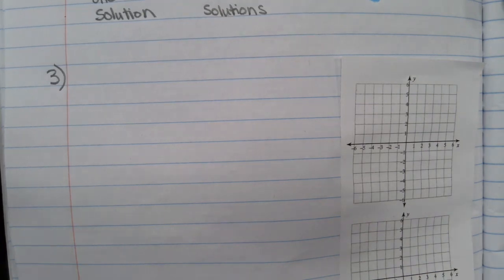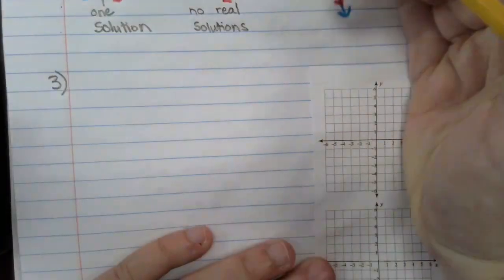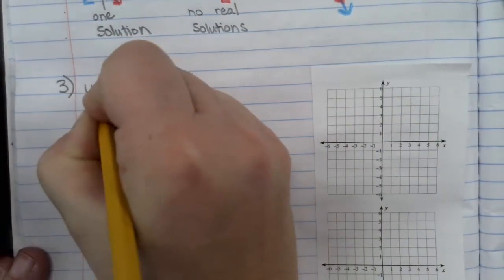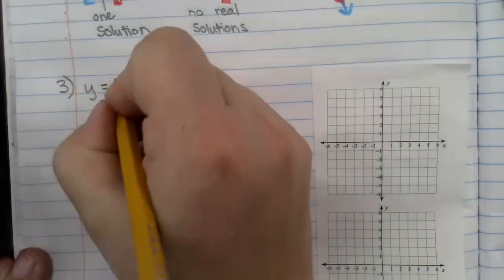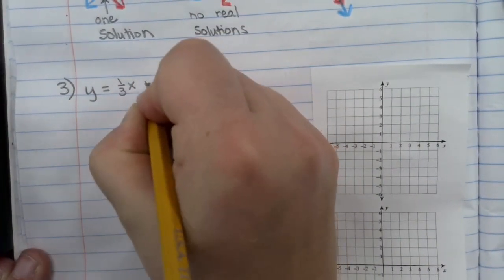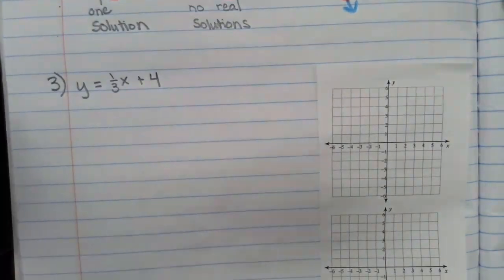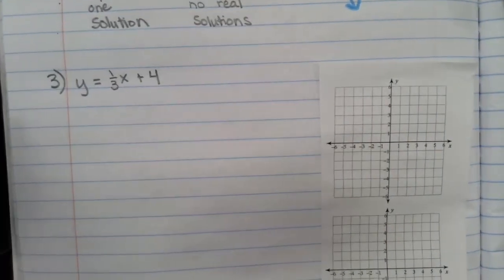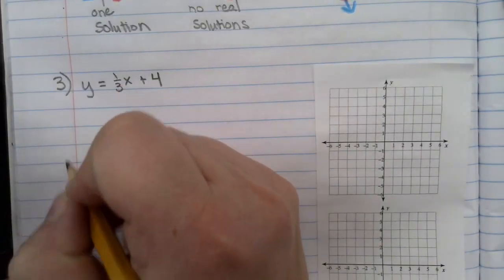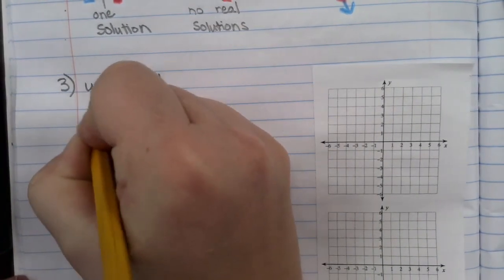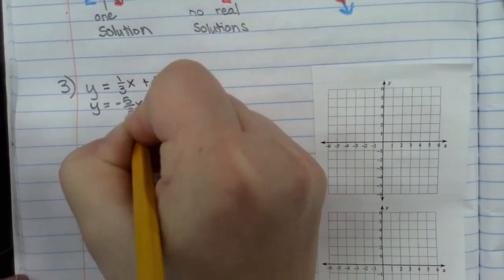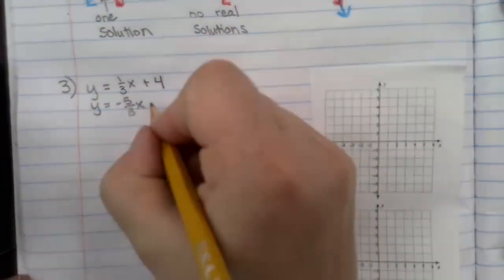That's right. All right, for our first one here, example number 3, we have 2 lines. We're going to have y equals 1/3 x plus 4, and y equals negative 5/3 x minus 2.